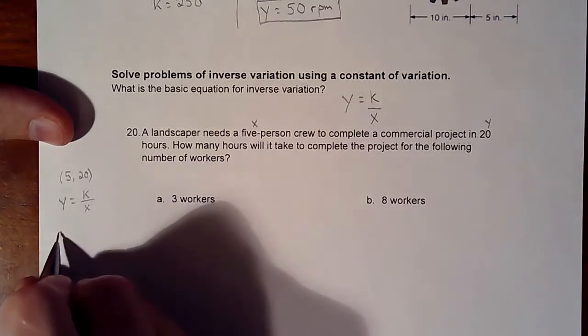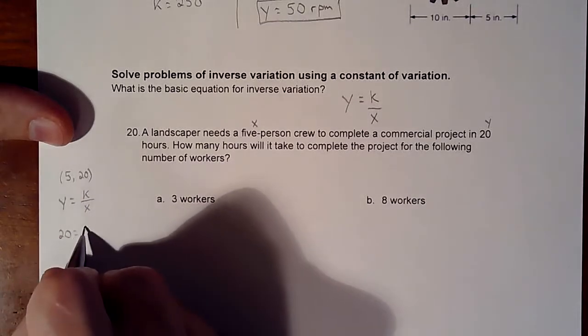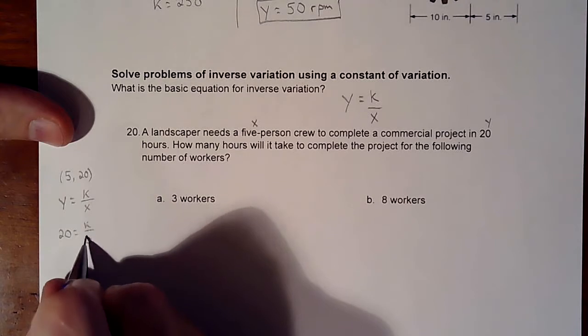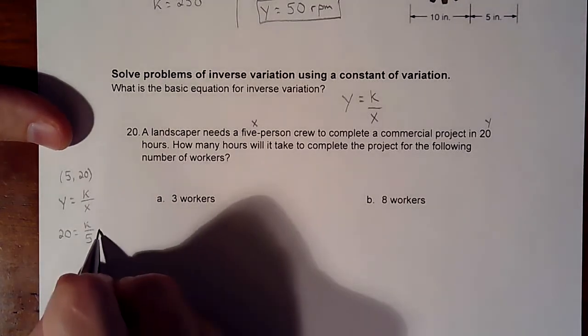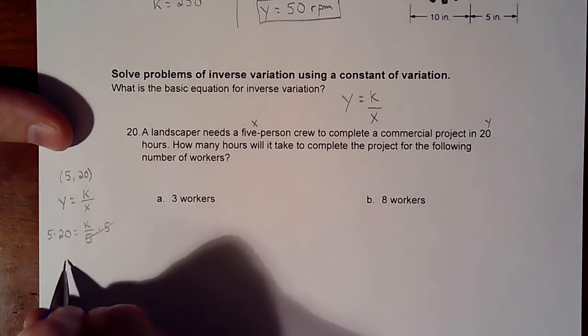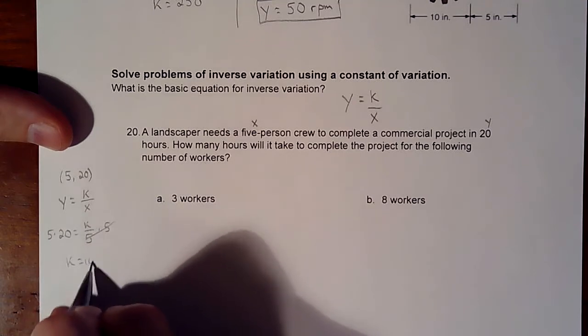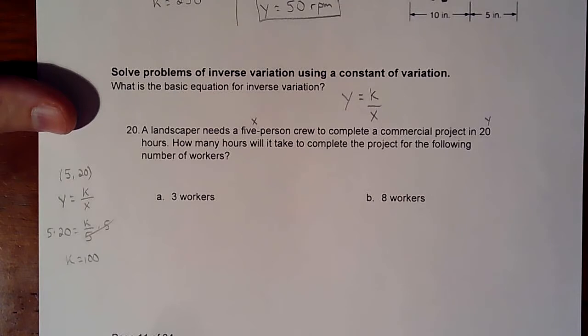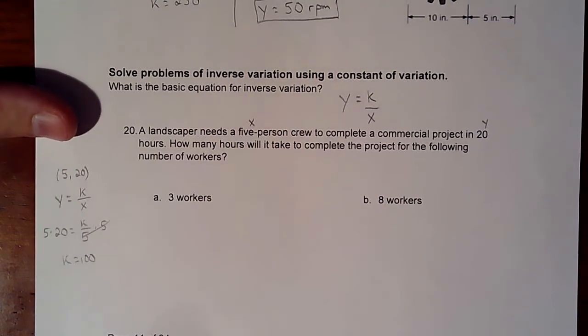So my Y is 20. My K, I don't know yet, I'm figuring it out. And my X is 5. Multiply the 5 over, cancel it out. K equals 100. So in this one, that might actually represent the total number of hours it would take to complete this job.